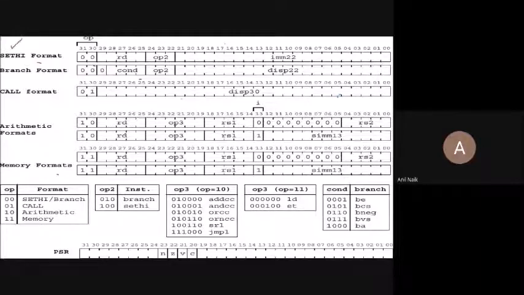The first one is the SETHI format and the branch format. To identify the SETHI format or branch format, it depends upon the 30th and 31st bit positions at the MSB side. If both are 00, it is a SETHI or branch format.